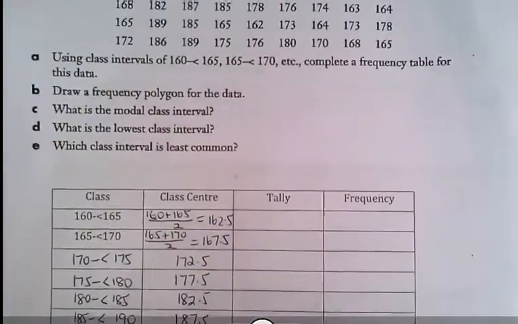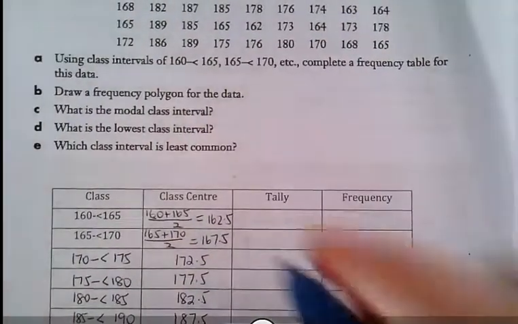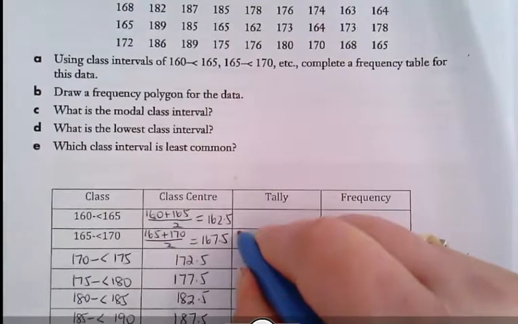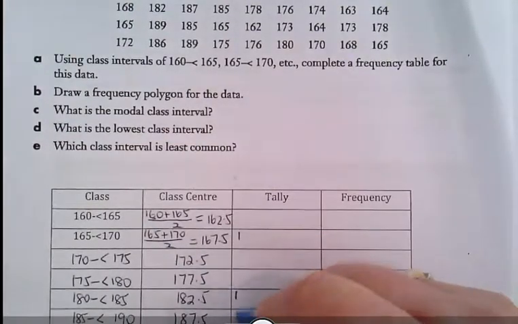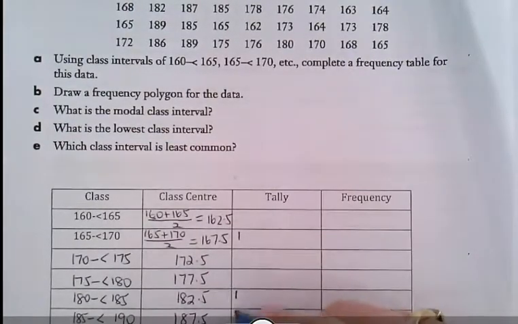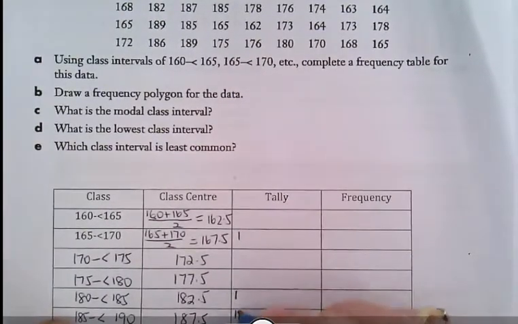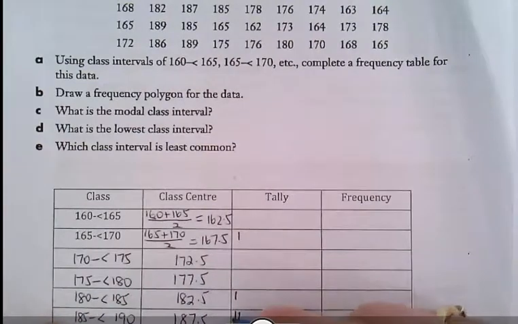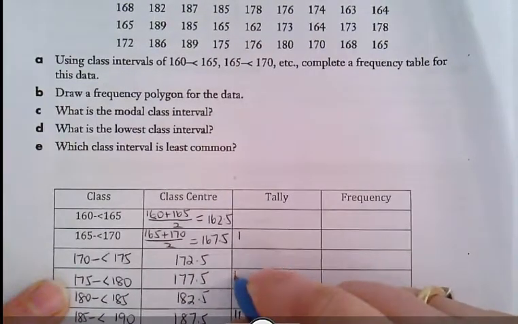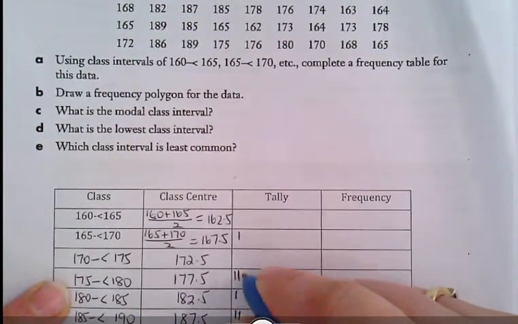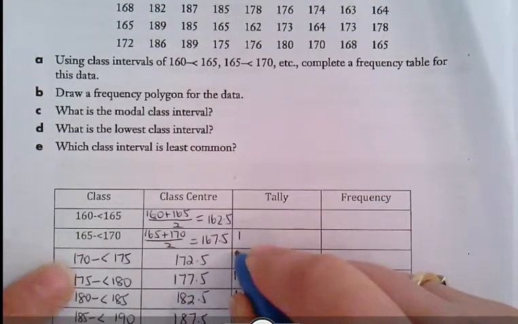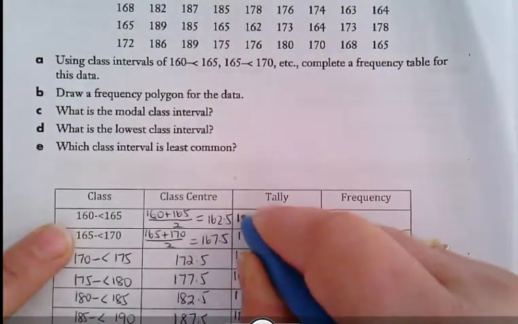So we've got 168 would be here, 182, 187, 185 would go in the bottom one, okay, not in the less than 185. 178 would be here, 176, 174 would be here, 163 and 164.